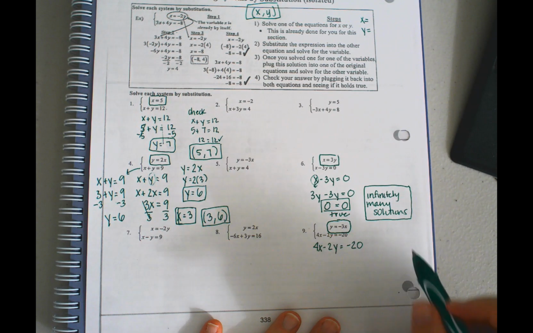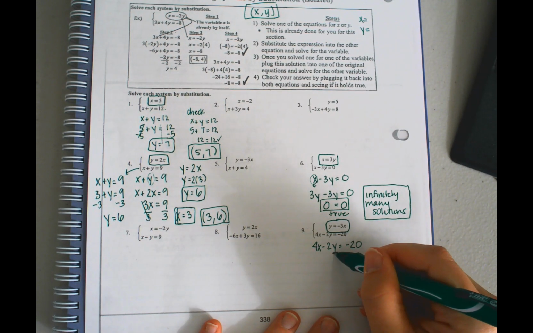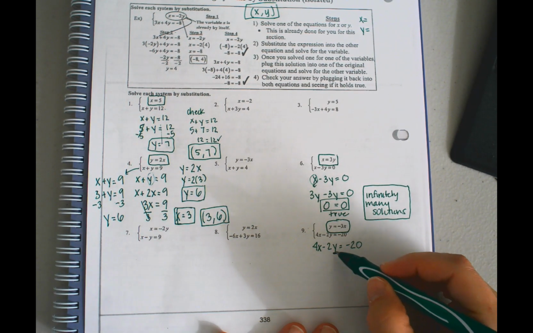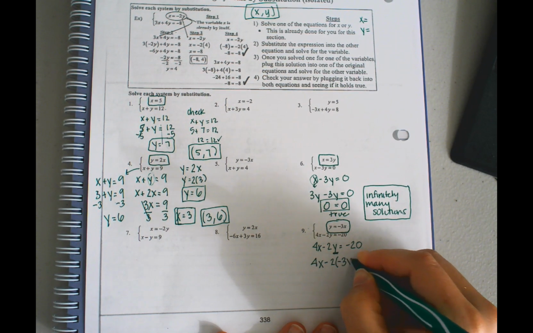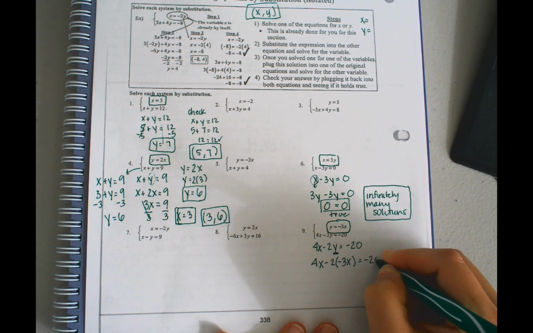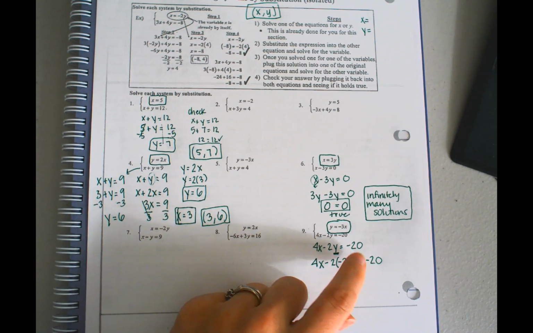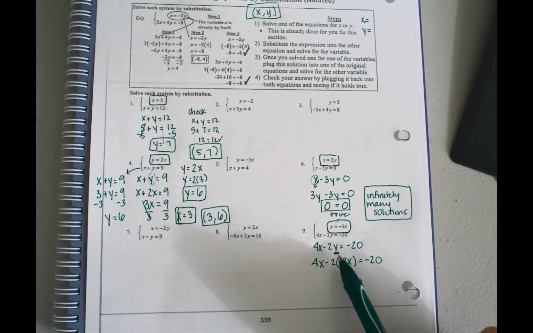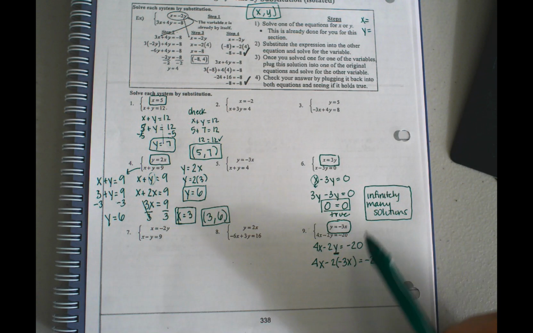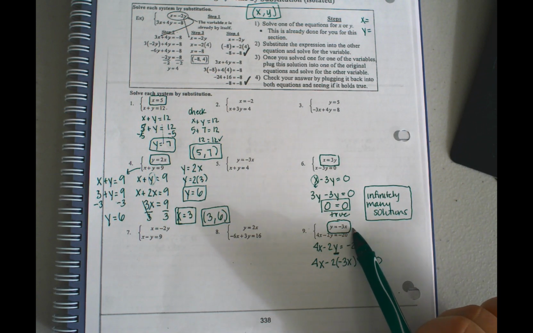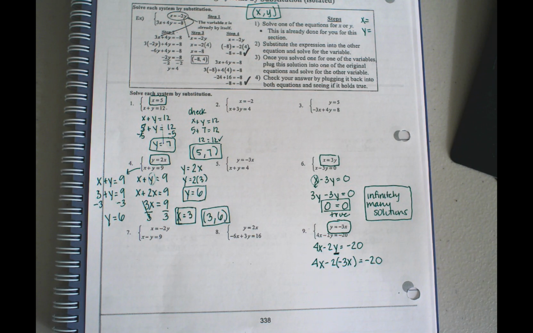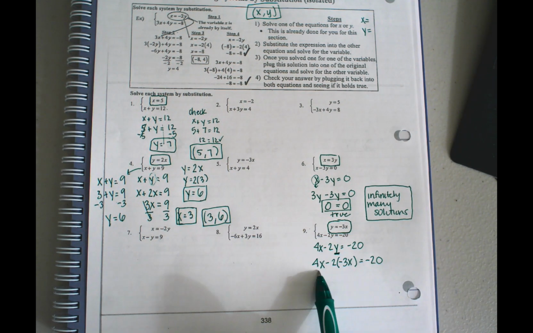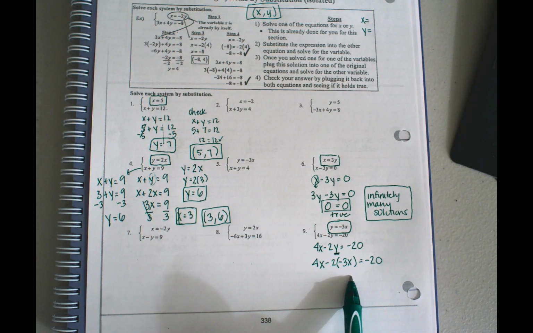In this second equation, instead of writing y, I'm going to replace it with what it equals, which is negative 3x. And again, nothing else in my equation changed. The only thing I did was I took this y and I replaced it with what it equaled. So it equals negative 3x, so I put negative 3x in its place. So now, again, I only have an equation with x's in it, so then I can simplify this equation and figure out what x equals.